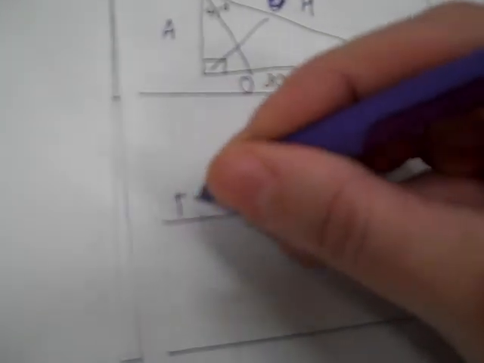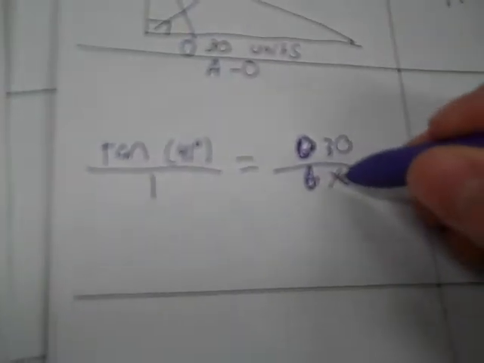And now I need to decide what word I'm going to use with A and O. Would it be sine? No, that's O and H. Remember, A and O. Cosine? No. Tangent? Yes. So tan, and I'm going to put a 1 in the denominator. And remember, tangent's O over A. So O I know is 30, and A I don't know, so that's X. Now here's my X. It's diagonal from tan 41, so I need to multiply the other two.